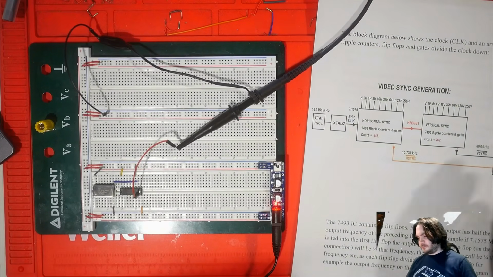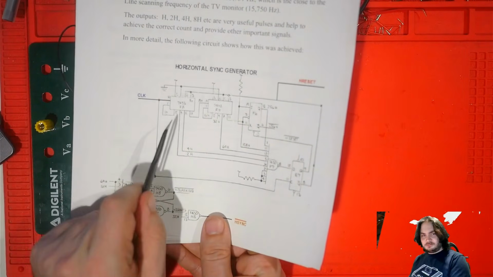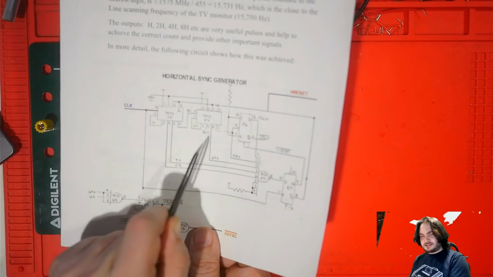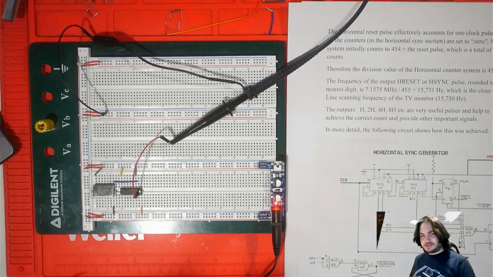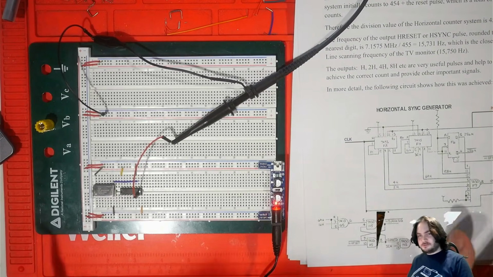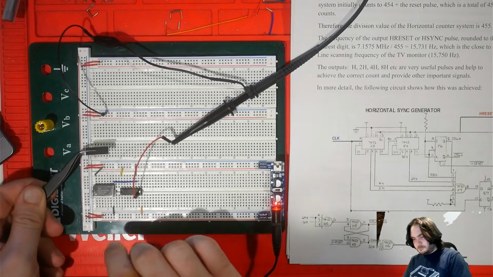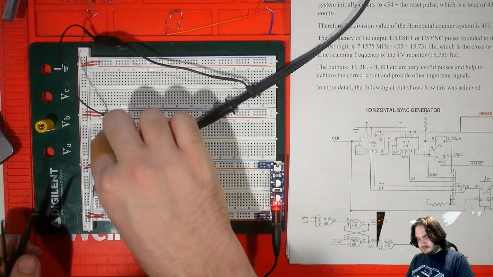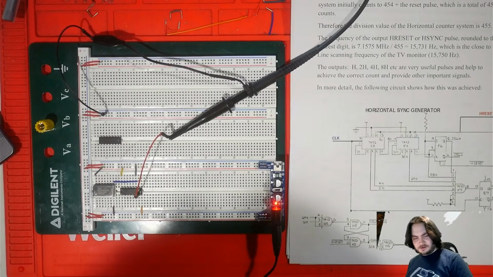So we start the horizontal sync circuit with another counter. They're using 2 counters and a flip-flop to get all the bits that they need. I elected to use a 4040 because it has 12 bits in one, and thus we don't need to use as many chips. So, 4040 here. And power and ground.